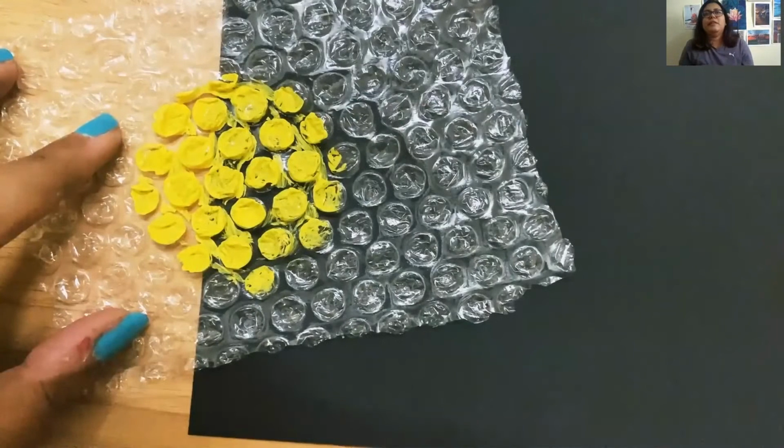Everybody just complete till here first. Quickly get the color on top of your bubbles. Just make a simple circle-like shape. It doesn't need to be an exact circle. That's all.